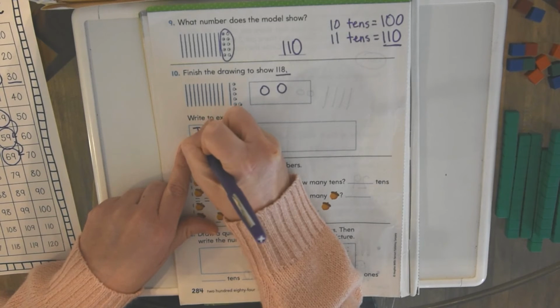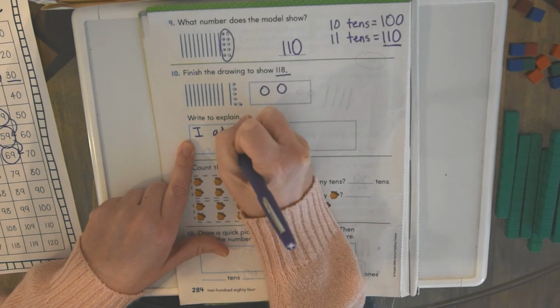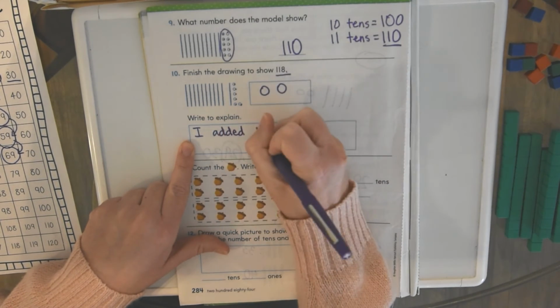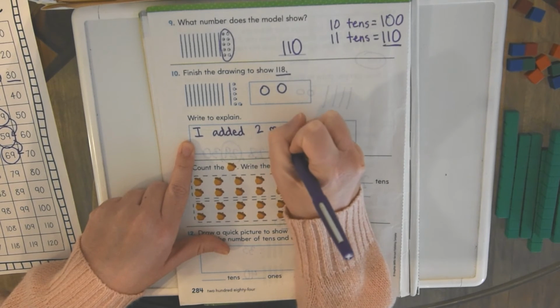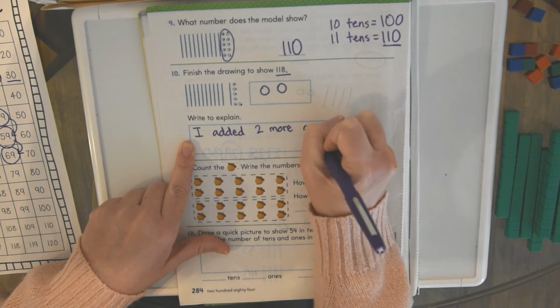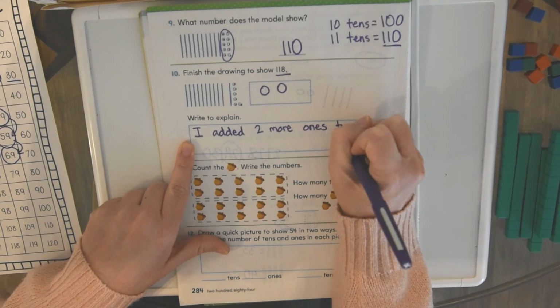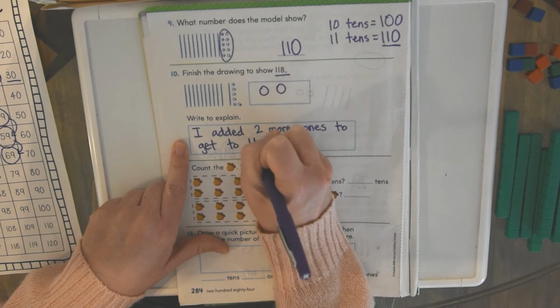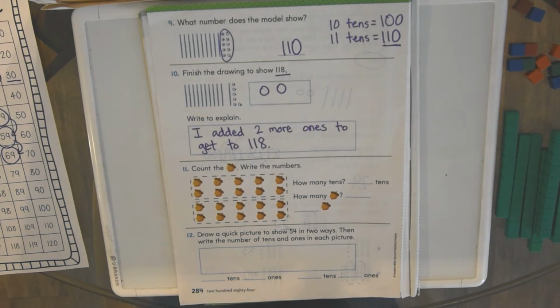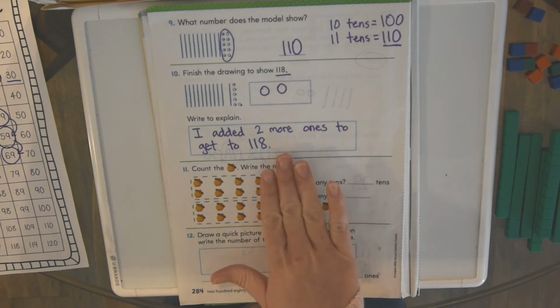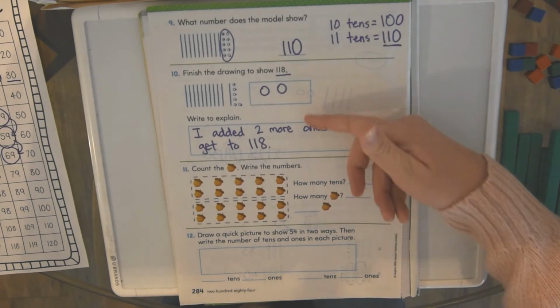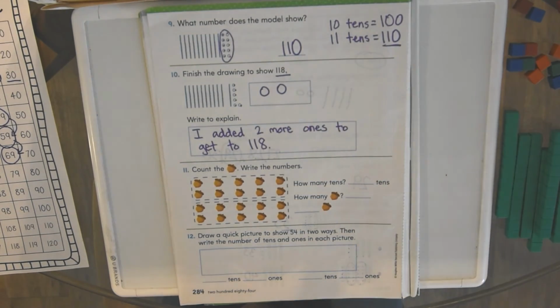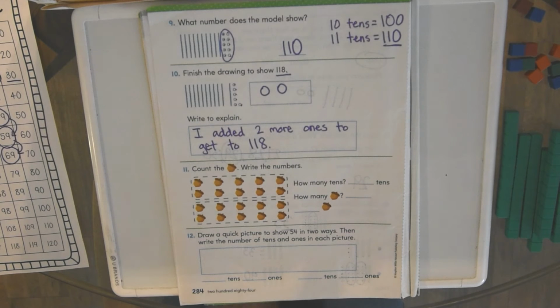Okay, so I added 2 more ones to get to 118. And you don't have to write it exactly the same way. Yours may say, I counted 2 more ones, but as long as you get the idea that we had to add or count 2 more ones to get to 118.